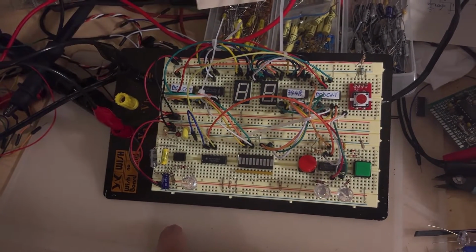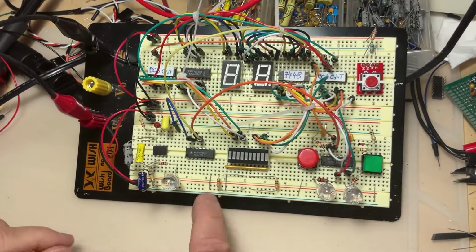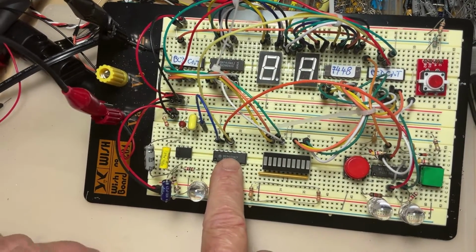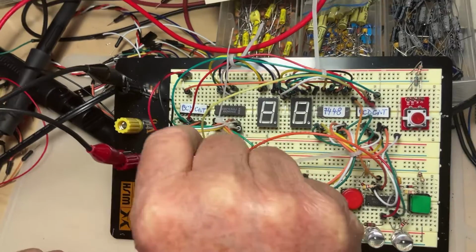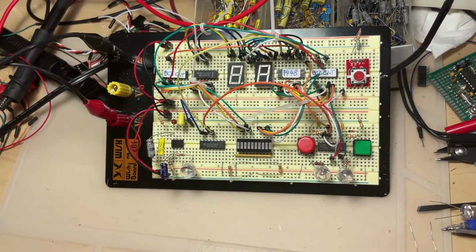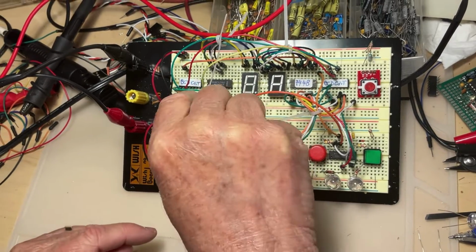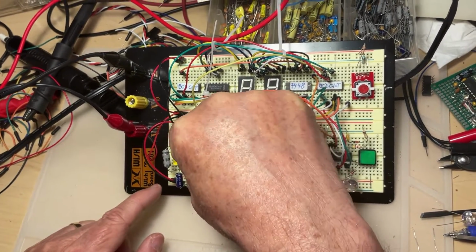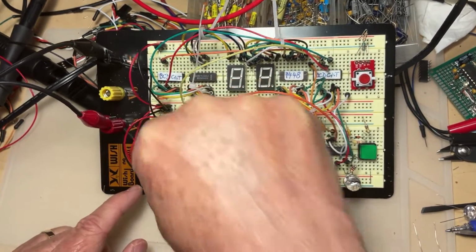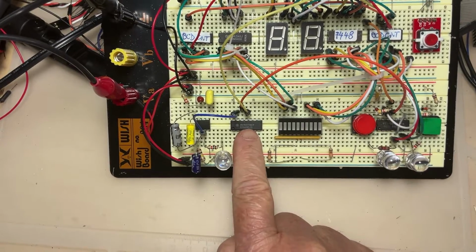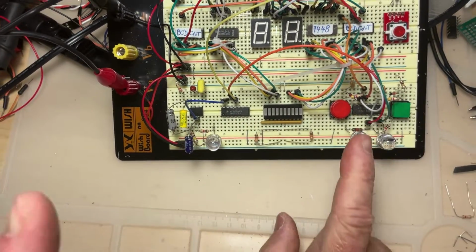But what I'm going to do now, through the same exclusive OR I used last time, I don't want the power on reset and the manual reset to interfere with each other. So I put them at the inputs of an exclusive OR. I'm going to put it on pin 3, which is the output. And the output of the exclusive OR is going to go to the reset. So now take a look.